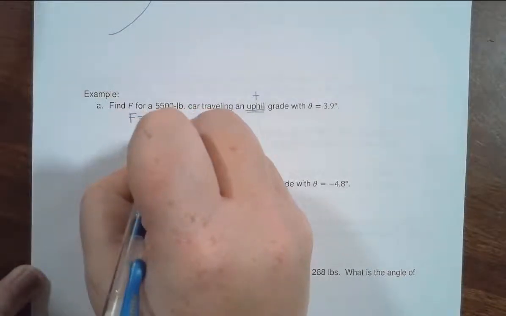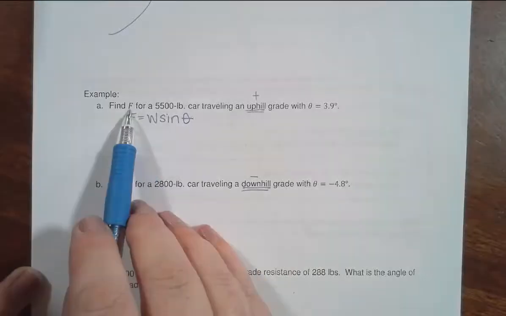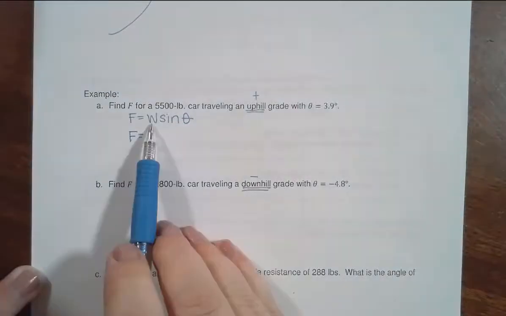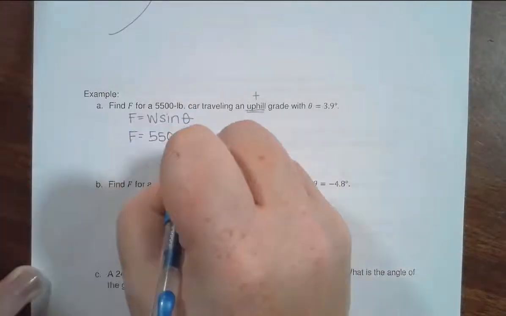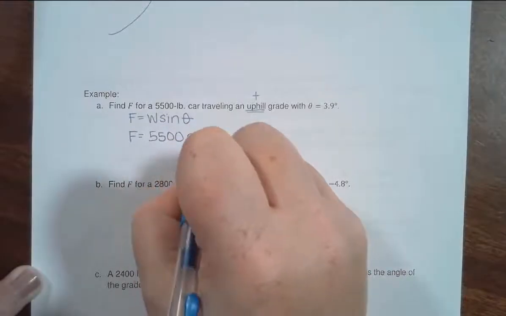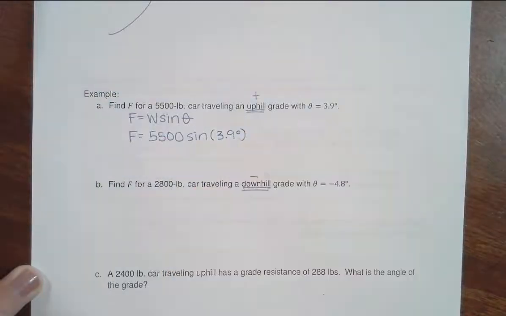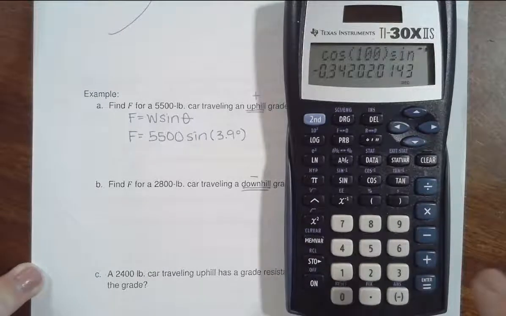And I'm just going to fill in what I know. It says find F, so we know we don't know F, which is equal to W, that's our weight, so 5,500 times sine theta. And here our theta is 3.9 degrees. So this is something we should easily be able to punch into our calculator, right? So we're going to do 5,500, and you don't even have to put times.